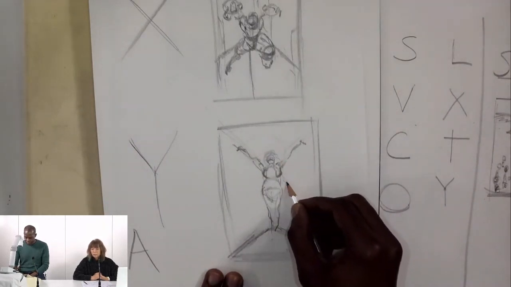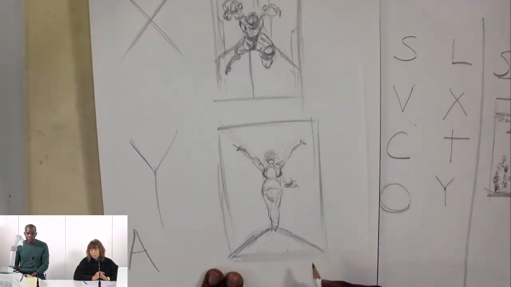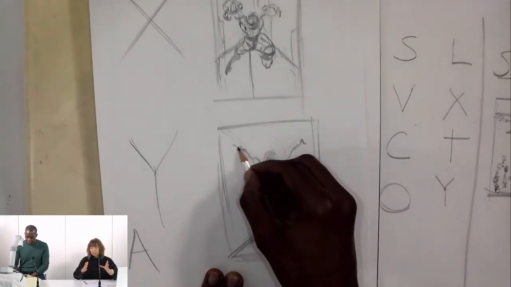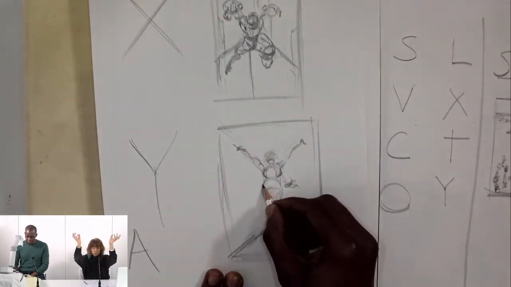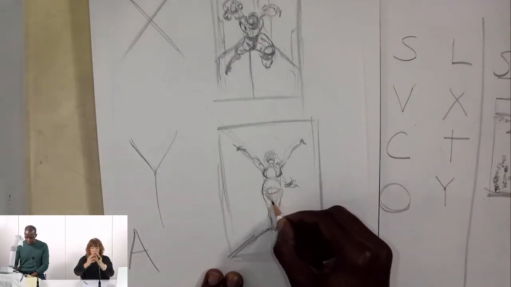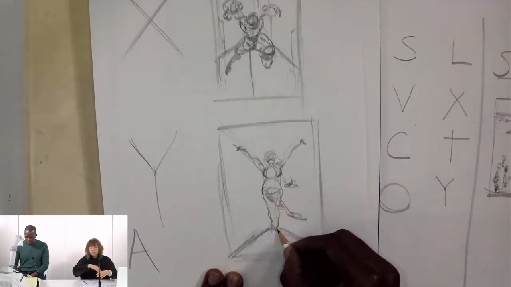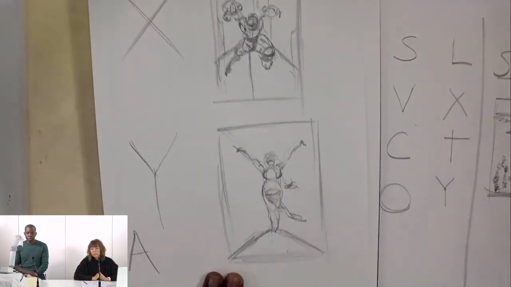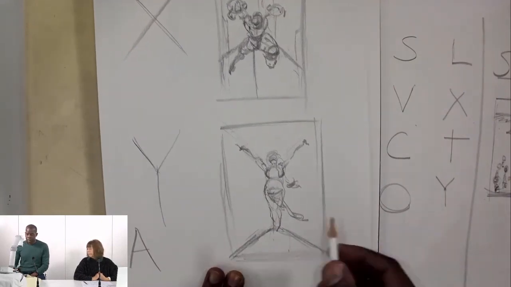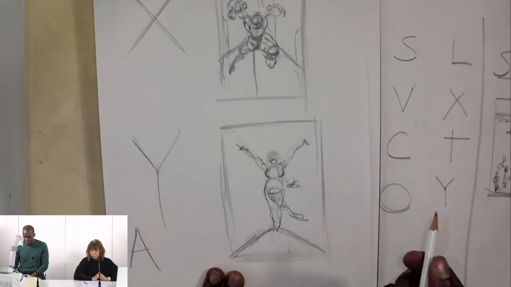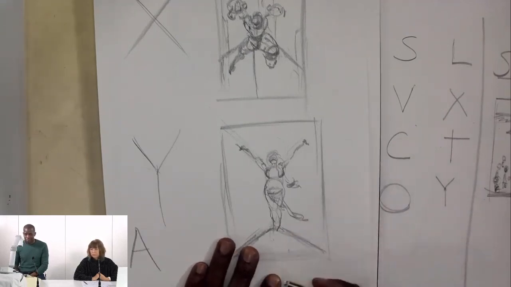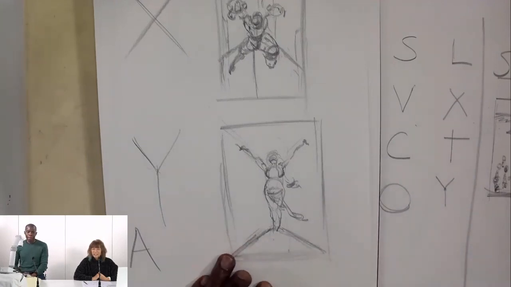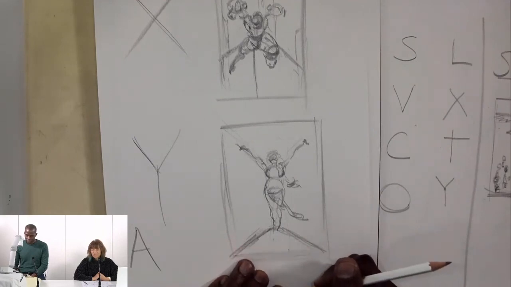Now I'm going to show you very quickly how this can be changed into the A, which I see many times as well.